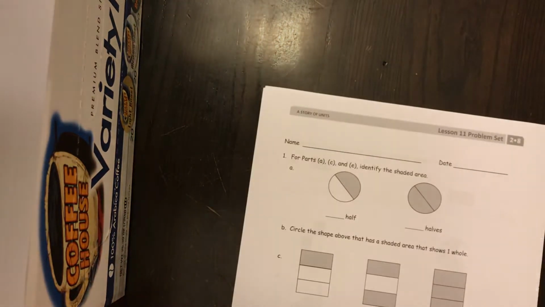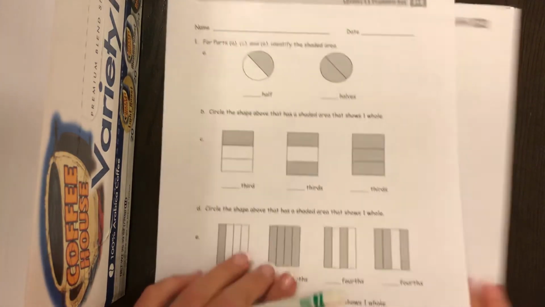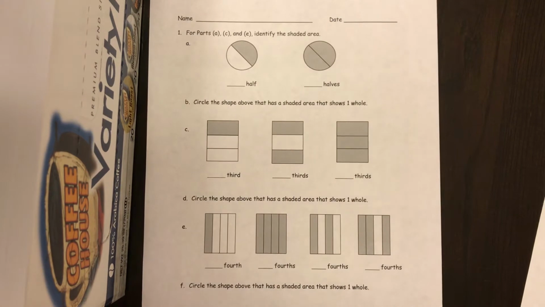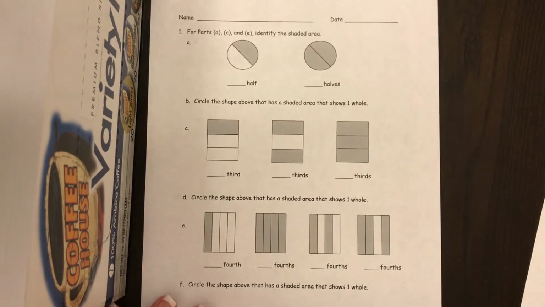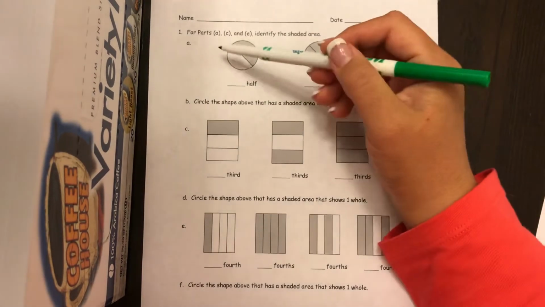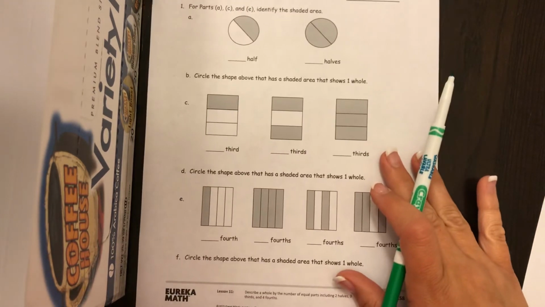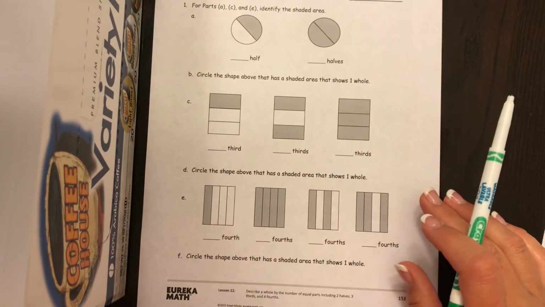So your homework sheet that you have is similar to our problem set sheet. Okay, let's look at the problem set sheet for today. And it's, again, going to be very similar to what you're going to be doing on the sheet that you have in your packet. So for parts A and C and E, you're going to identify the shaded area.